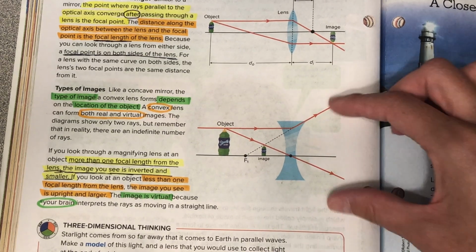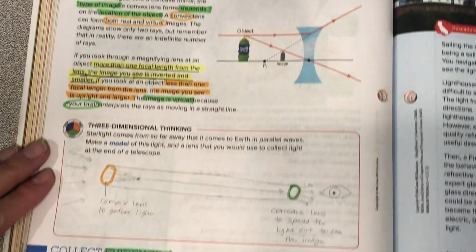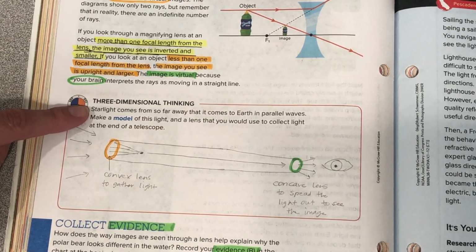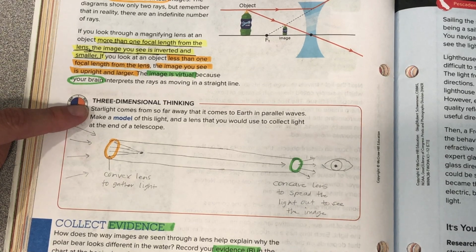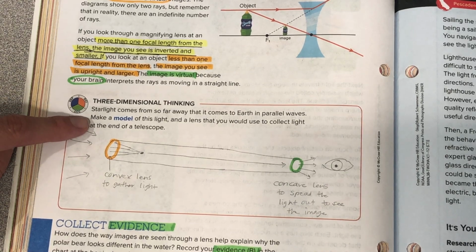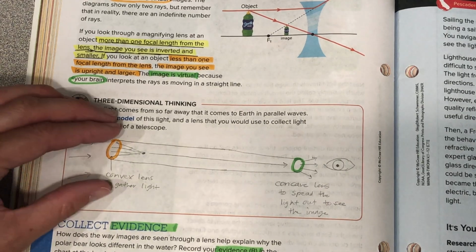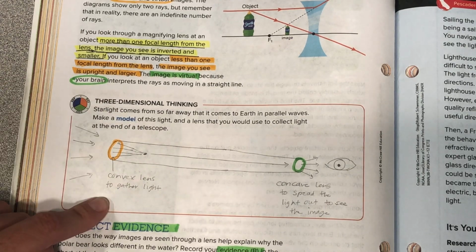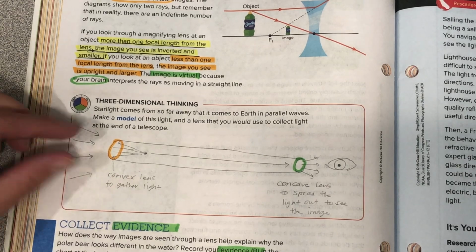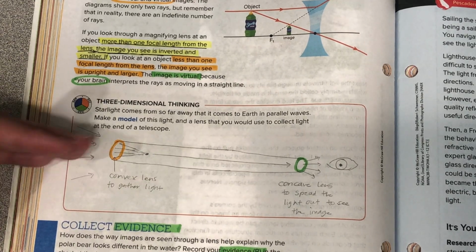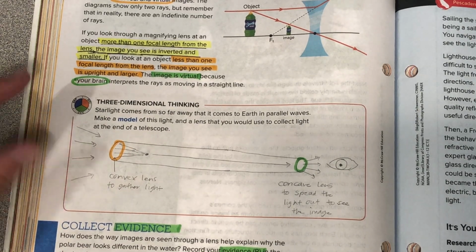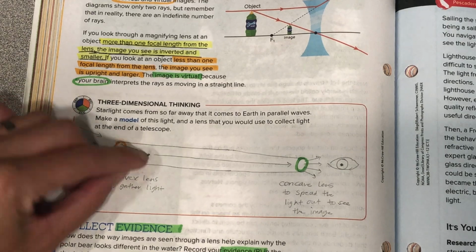That's why it's virtual. Okay, let's move to our 3D thinking section. Starlight out in space comes from so far away that it comes to Earth in parallel waves. Please make a model of this light and a lens that you could use to collect light. Now, if there's a lot of rays coming in, we want something that's going to focus all that light in. So that's where you want a convex lens to gather all that light coming in as parallel rays. Mine aren't that good at being parallel. It takes all that light and focuses it.